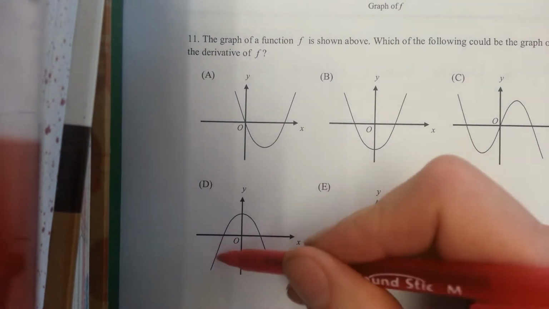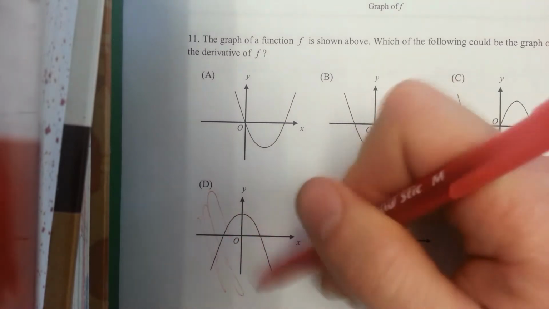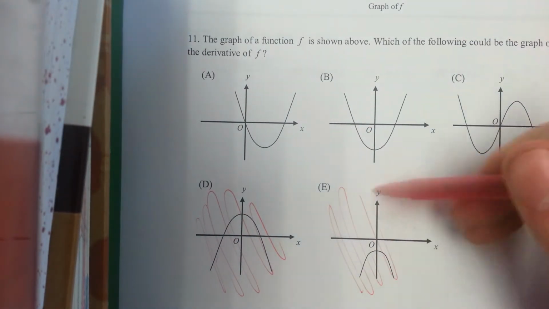So I look and I'm like, well, wait a second. If this is the derivative, that's not positive, that's negative. It's definitely not D. It's negative all the time over here.